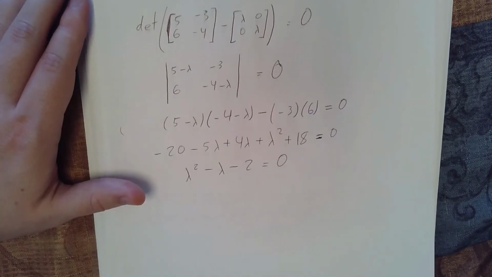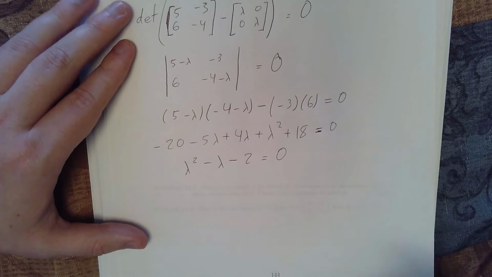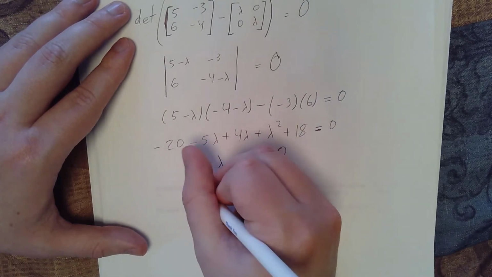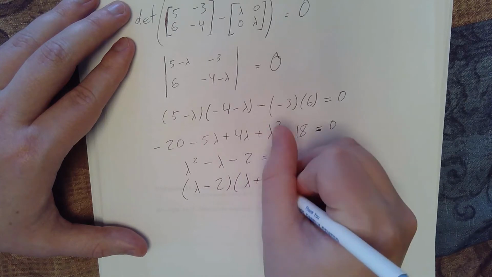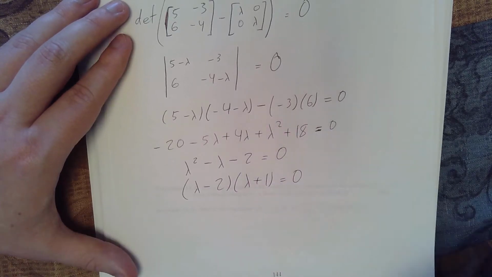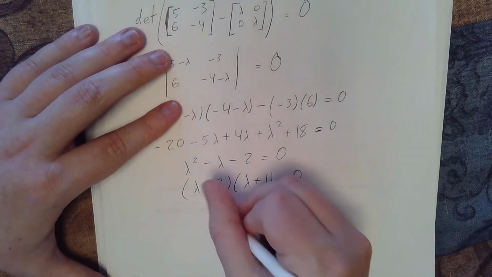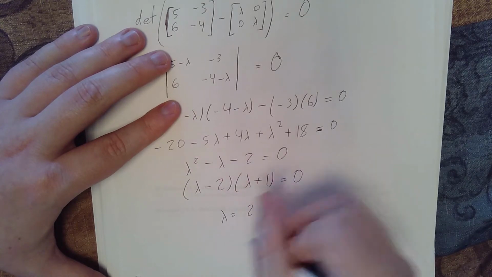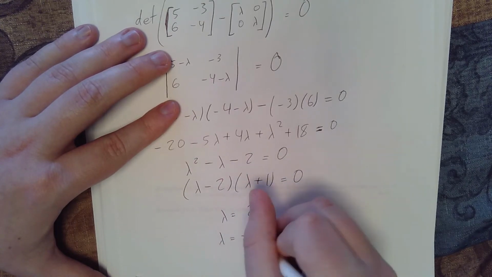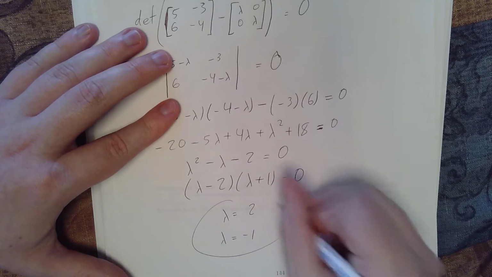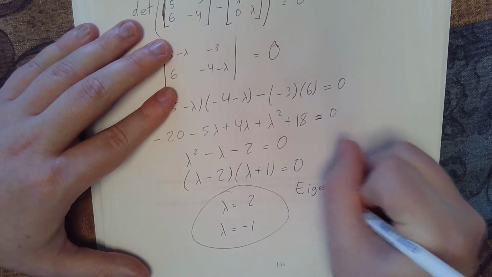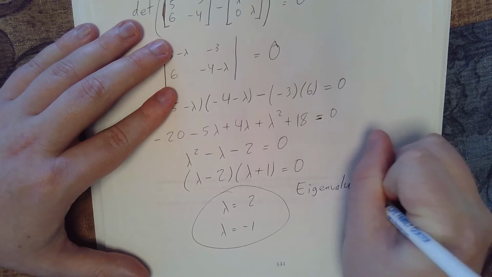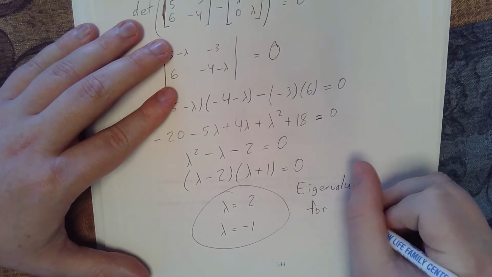And then in order to solve this, we want to factor. So we should get lambda minus 2 and lambda plus 1 equals 0. And this tells us that our eigenvalues are lambda equals 2 and lambda equals negative 1. So these are the eigenvalues for our matrix M.